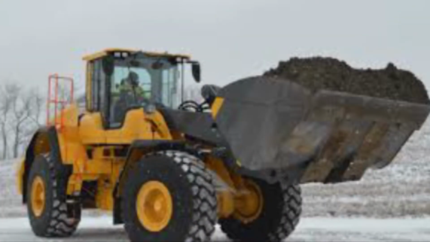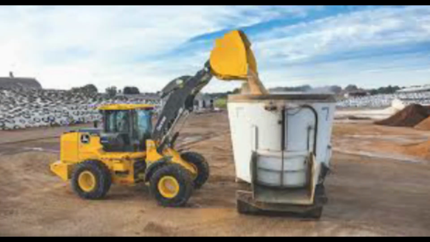Loader productivity can be influenced by several things that determine the work result, including: Number 1, material type and condition. Number 2, bucket type and capacity. Number 3, range of loader movement areas. Number 4, loader cycle duration. Number 5, loader efficiency time.